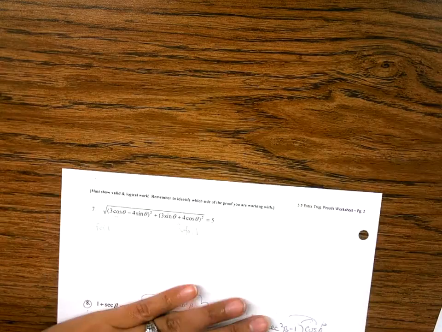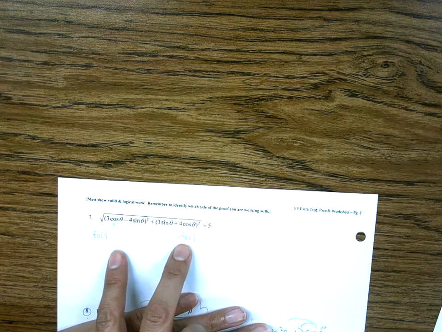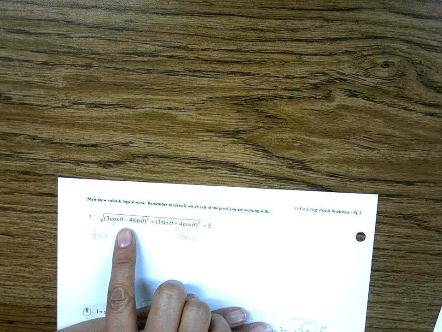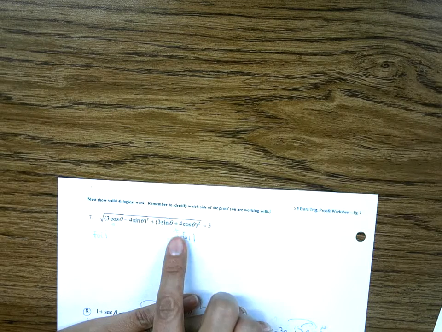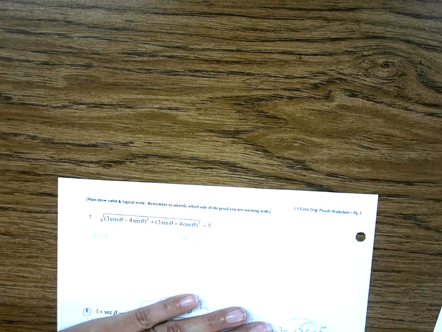All right, number 7, hint on number 7, FOIL and FOIL, double distribution. So write this one out twice, both of them with the minus, double distribution, otherwise FOIL. Write this one out twice, both of them with the plus sign in the middle, double distribution, in other words FOIL. Clean up, clean up, clean up, work it all out, and it does indeed come out to be 5.